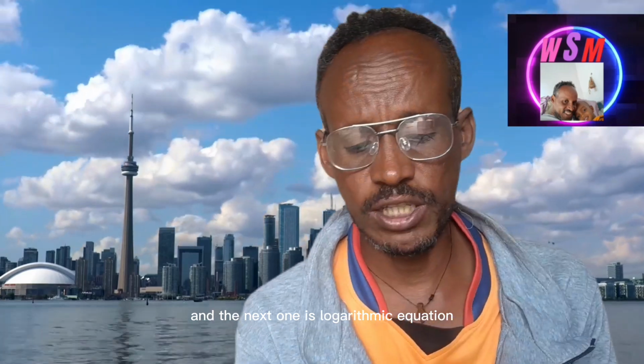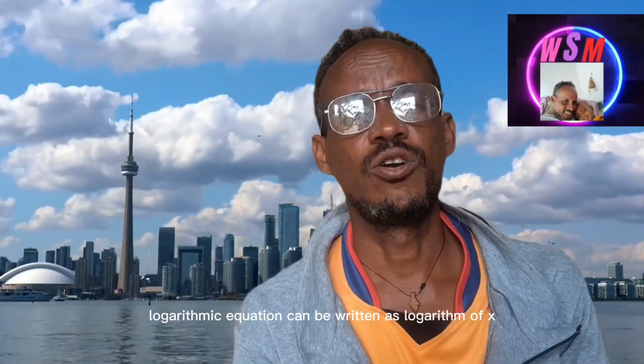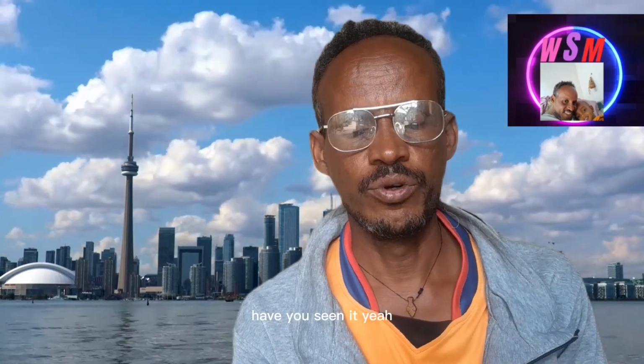And the next one is the logarithmic equation. A logarithmic equation can be written as logarithm of x base b is equal to c. Now this is an equation because of the equality sign, and it is a logarithmic equation because we do have the symbol log. Have you seen it?